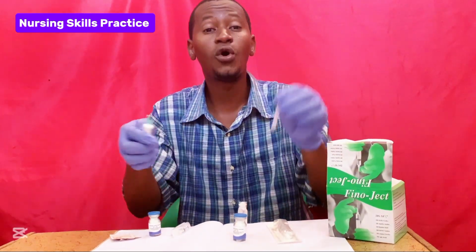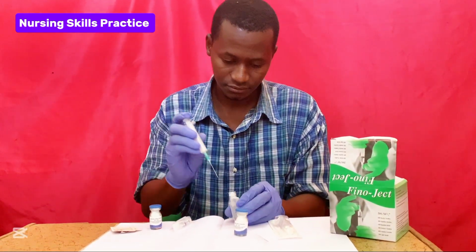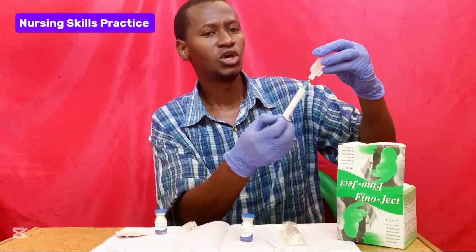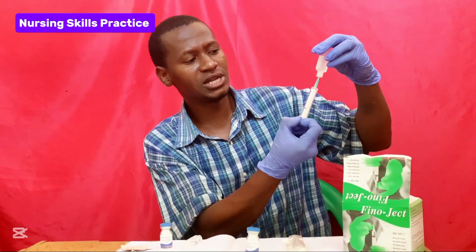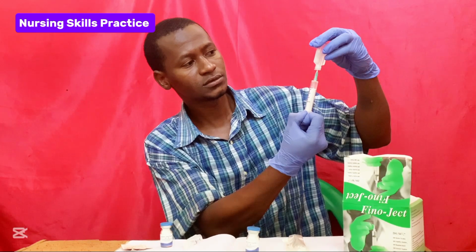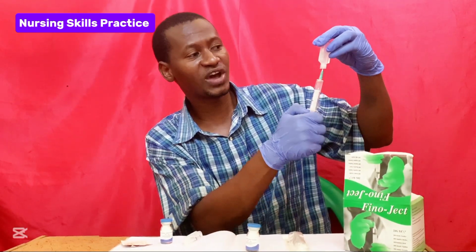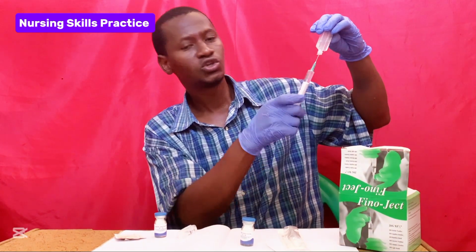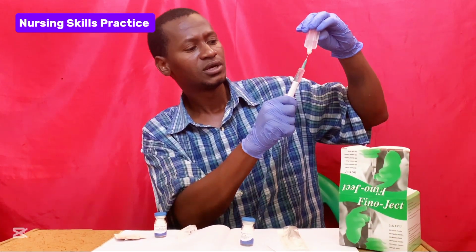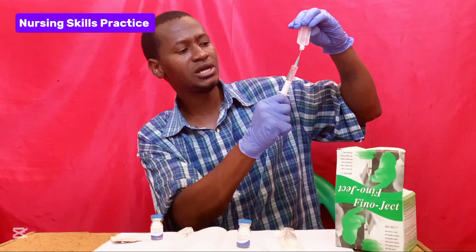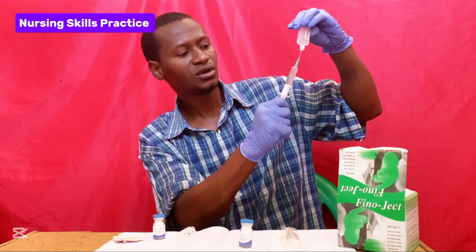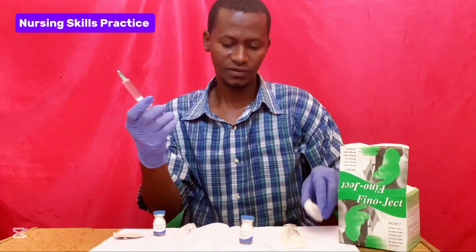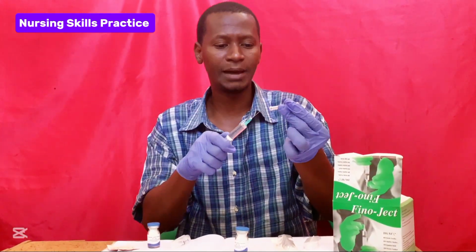You withdraw 4.7 ml. Make sure you withdraw only 4.7 ml of sterile water for injection when you are preparing the 500 milligram powder for injection. I hope you can see the 4.7 ml. Then you put back the cap of the needle.